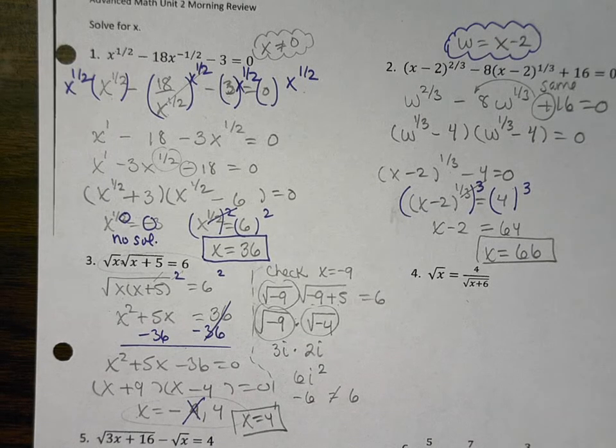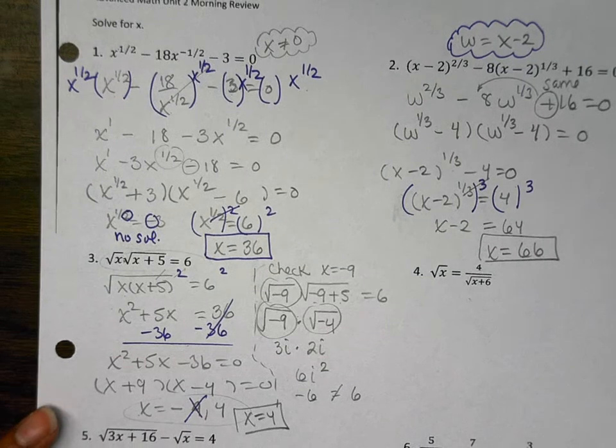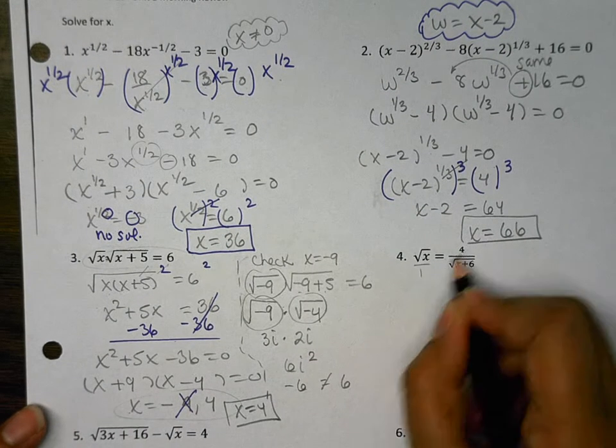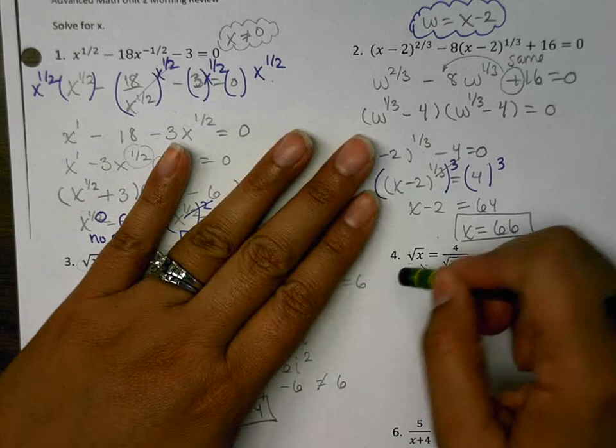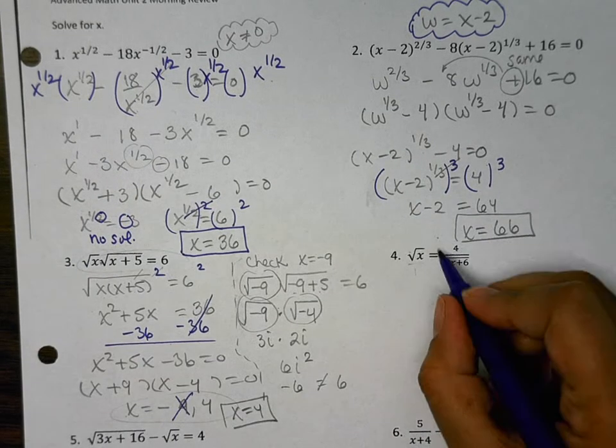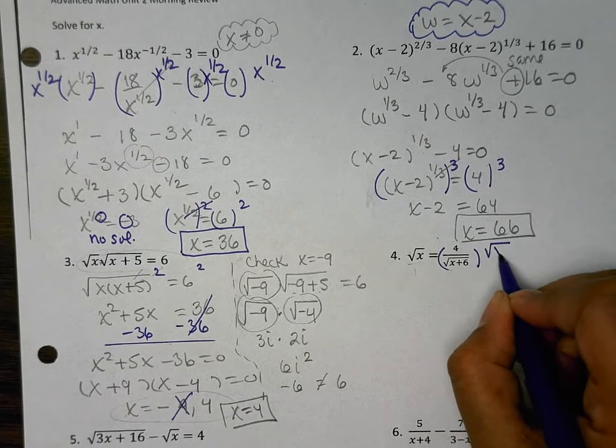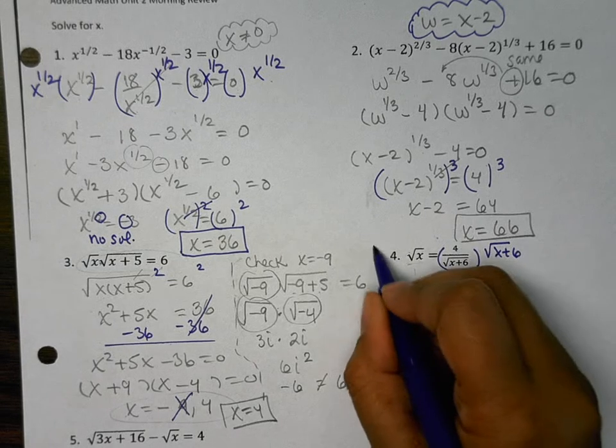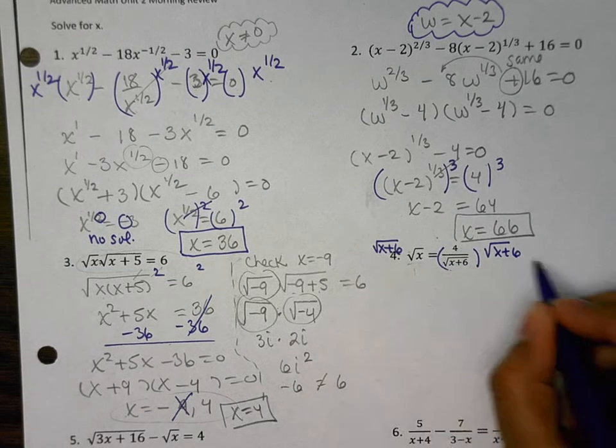All right. No one's telling me to square both sides. If that is an option, you could square both sides. Or you could put a 1 underneath and cross multiply. There's a number of ways. I'm going to go ahead and multiply both sides by the square root of x plus 6.